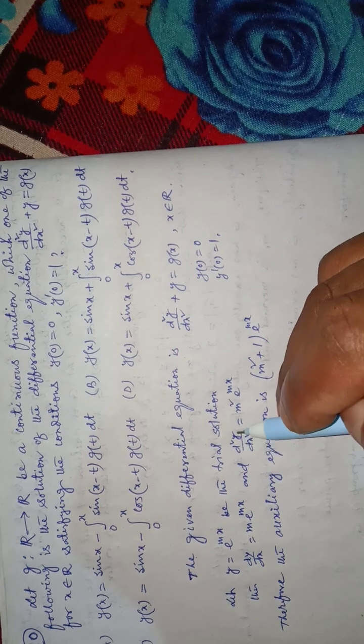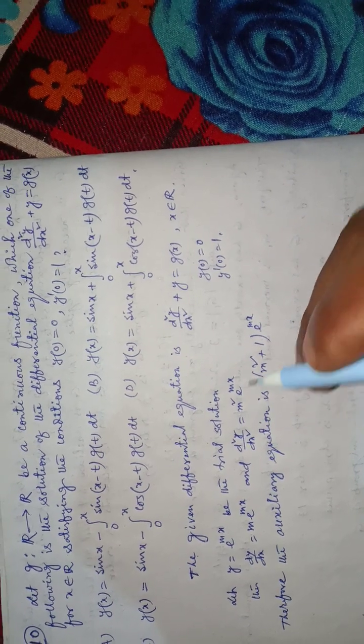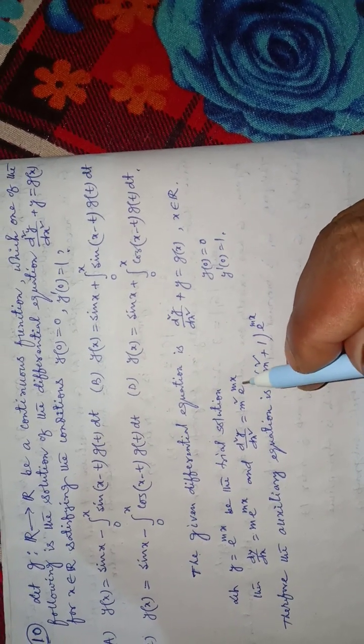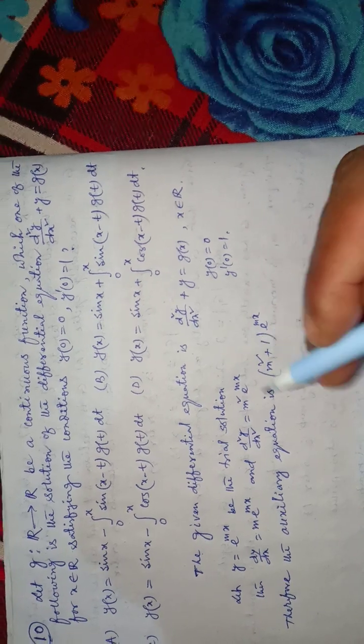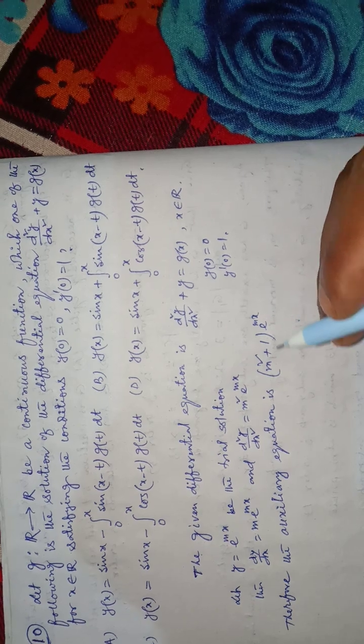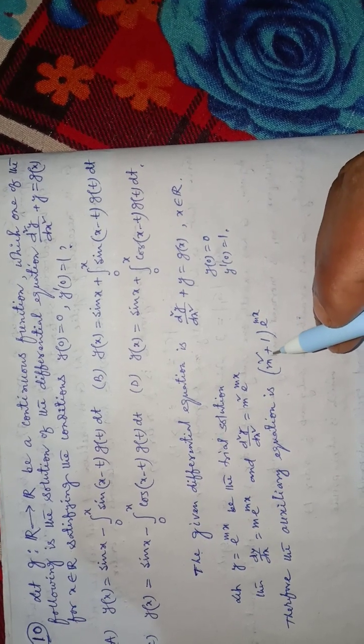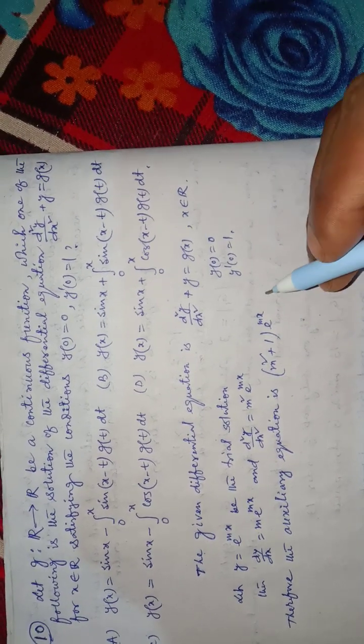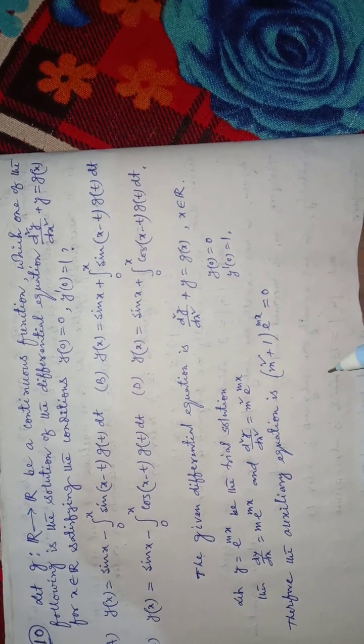So d2y by dx2 plus y is equal to m square e to the power mx plus e to the power mx. So we take common e to the power mx. We get (m square plus 1) into e to the power mx is equal to 0.